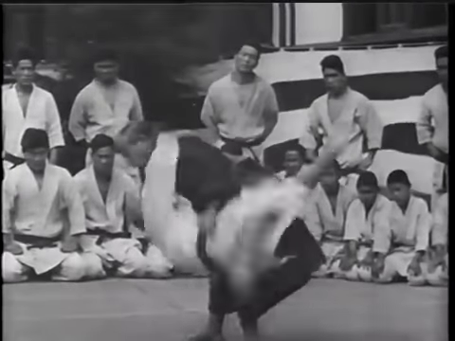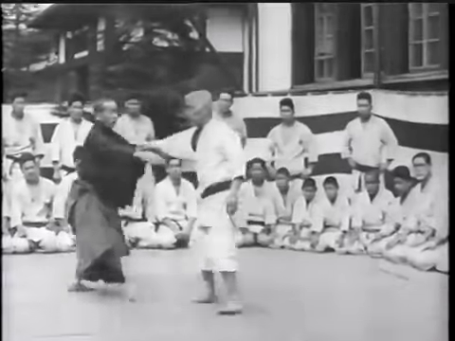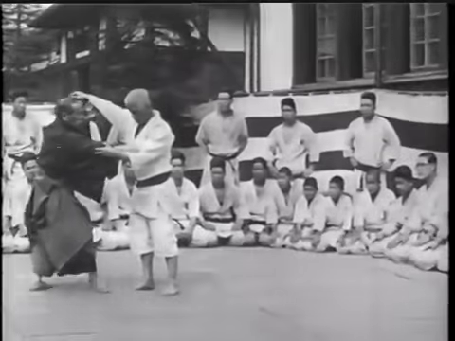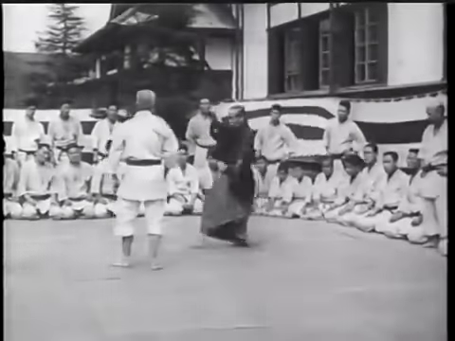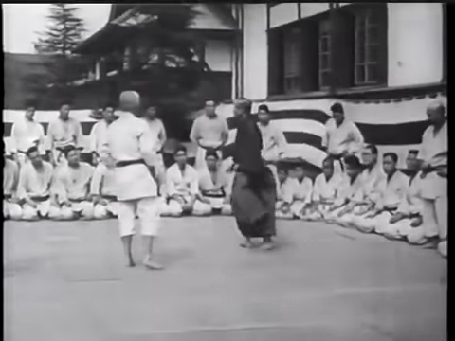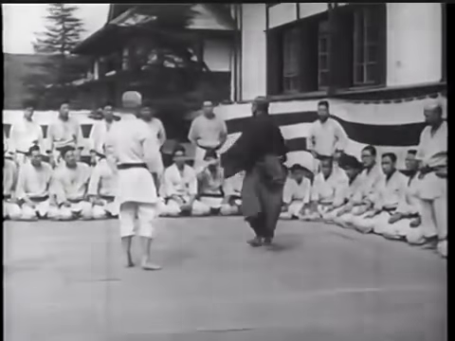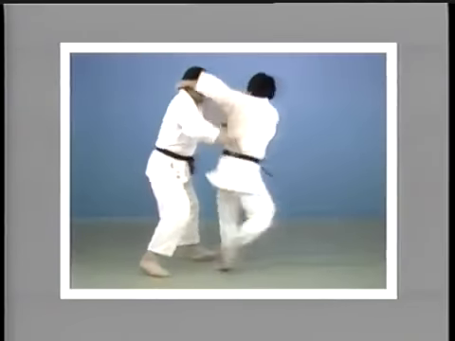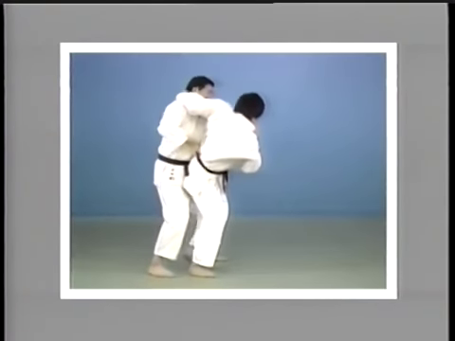This is a rare film showing Professor Kano explaining his favorite technique, ukigoshi, before the practice hall of Tokyo Higher Normal School in the early part of the century. Tsurigoshi.